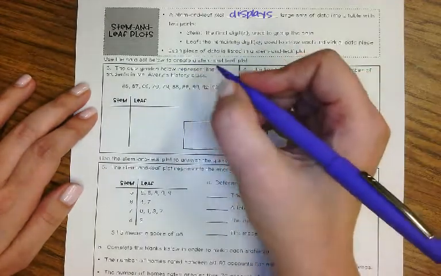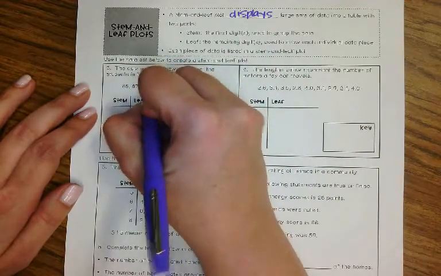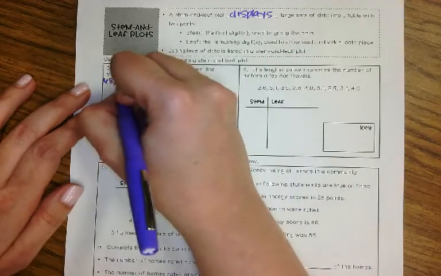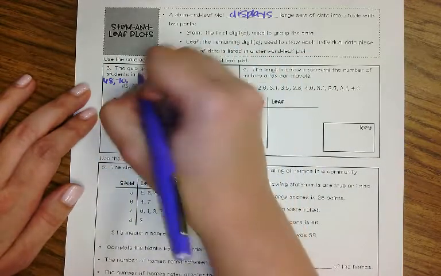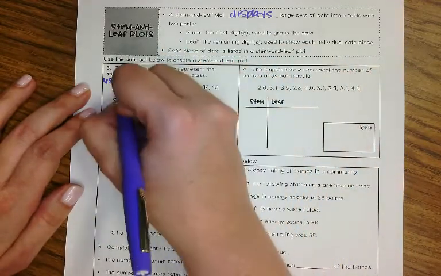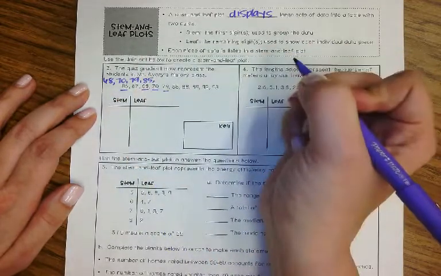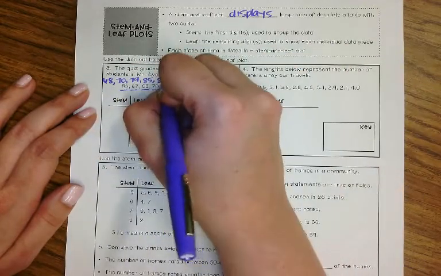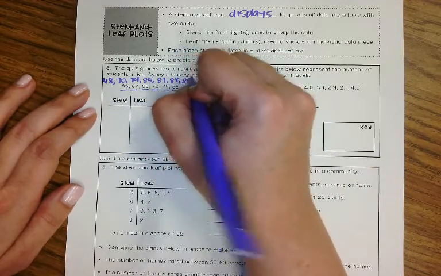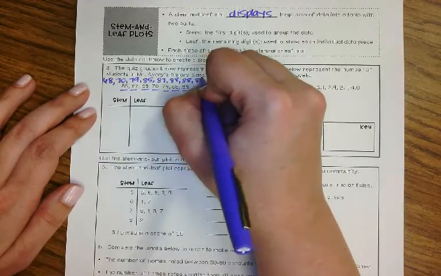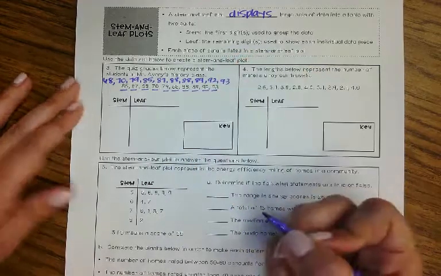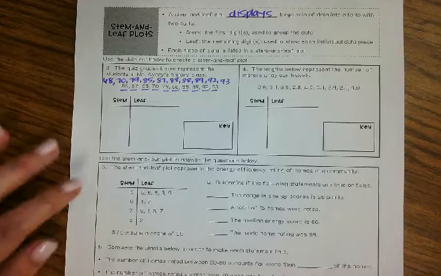So we're going to start with 68. Okay, so we're in order from least to greatest.